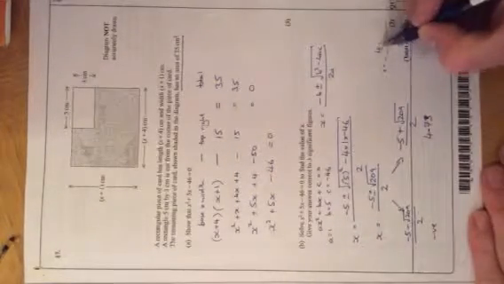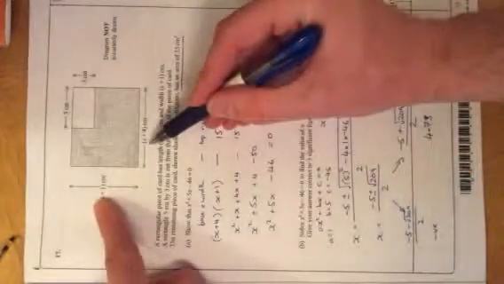Now this is a negative answer and this is a positive answer. It's asked for one answer here. Which one's going to be correct? It's going to be the 4.73, because if we ask ourselves what the x is, it's a length. Okay, so we can't have a negative length. That's not on.